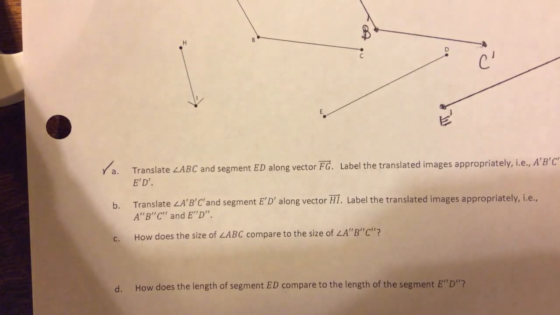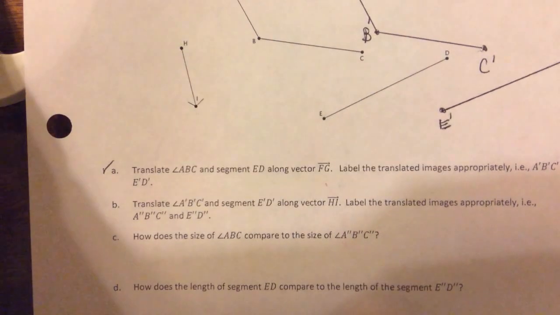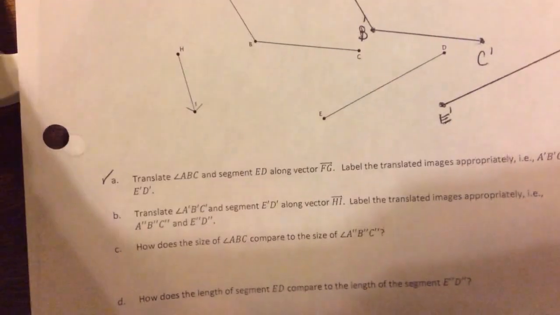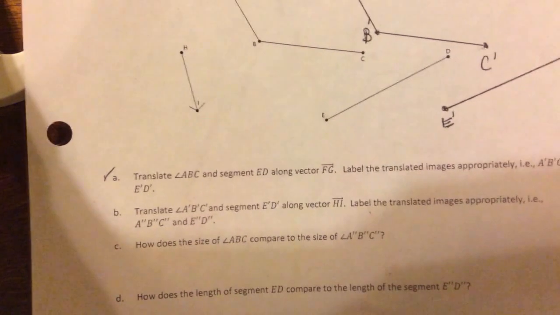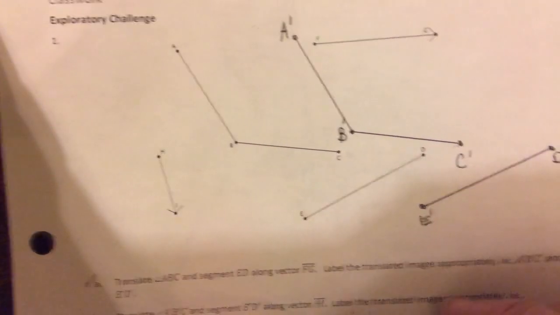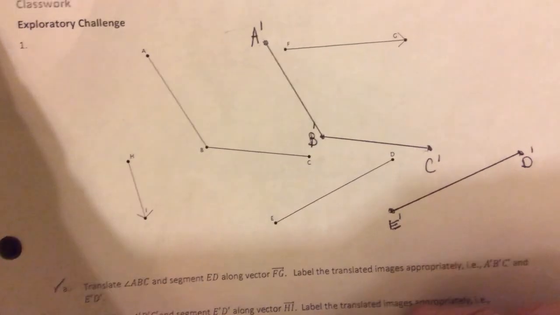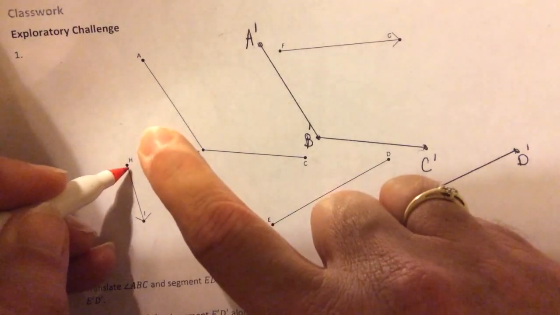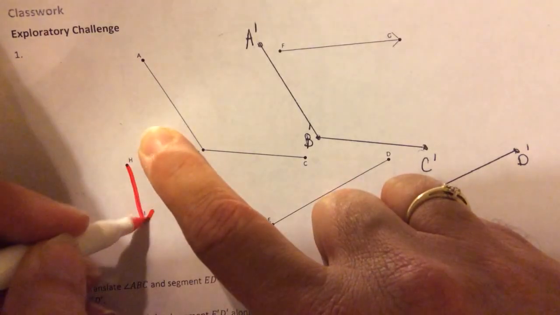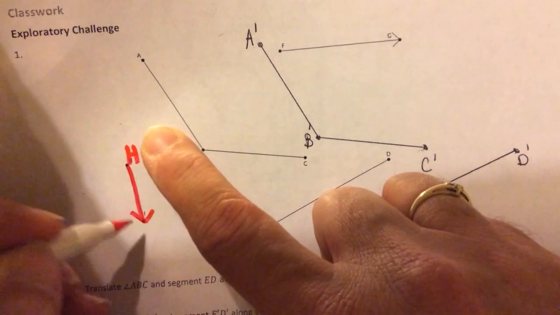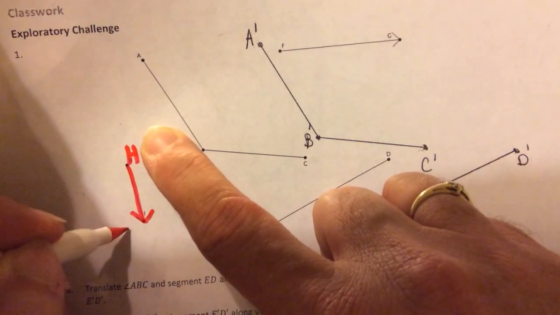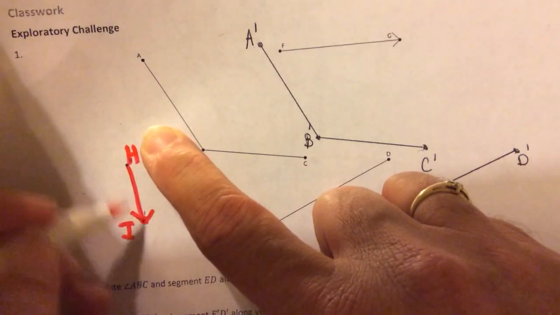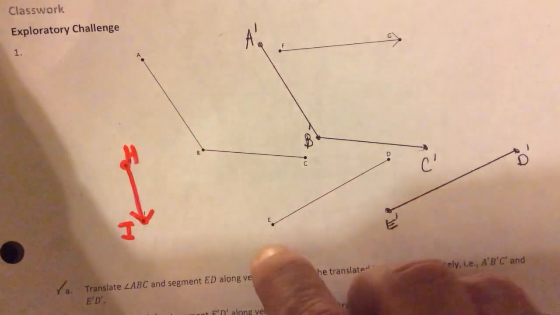So let's get a new overhead, and let's see if I can get this all on the screen. There we go. So my vector, I use red for my vector again. The vector I'm going to use this time is HI. There's HI, and there's the 2 points.